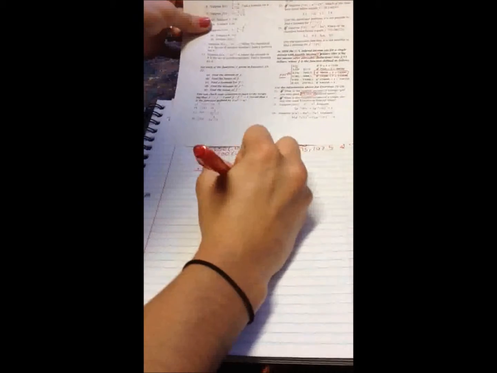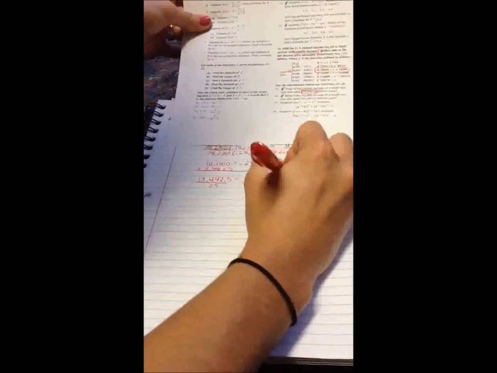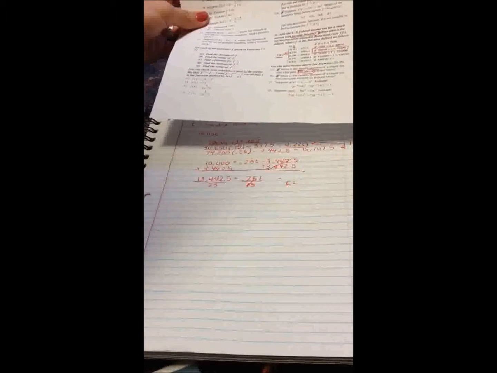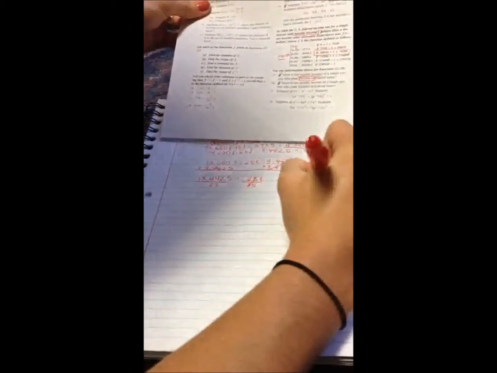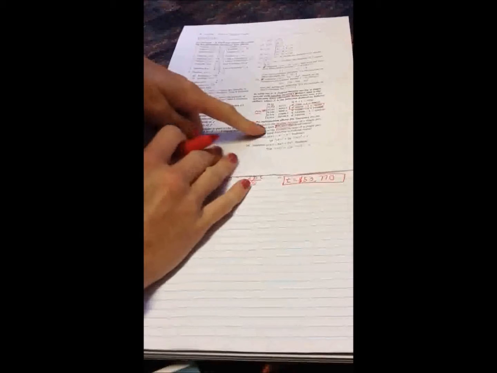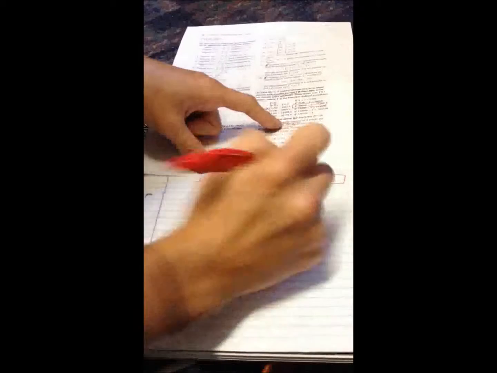And if we divide both sides by 0.25, t will equal 53,770. So that means that for someone who paid $10,000 in federal taxes, their taxable income would be $53,770.